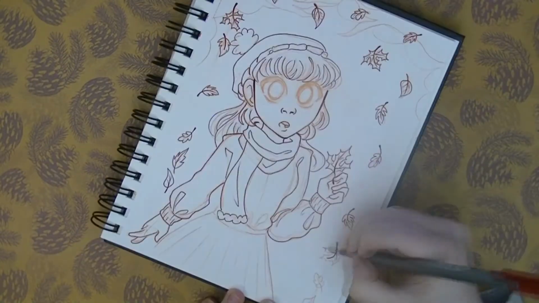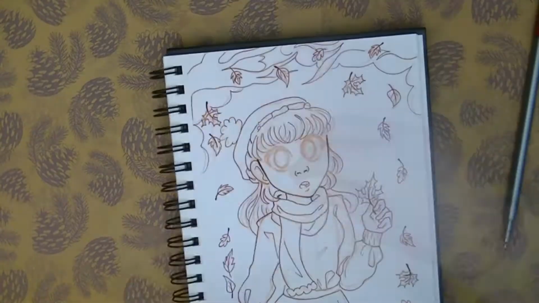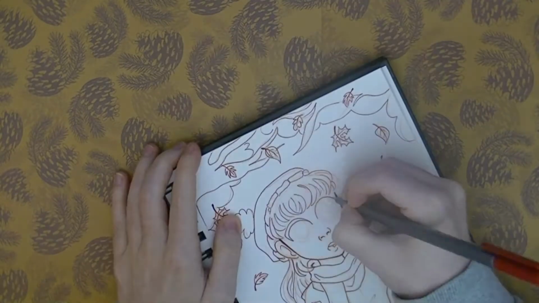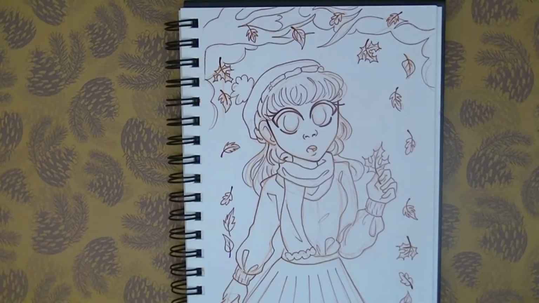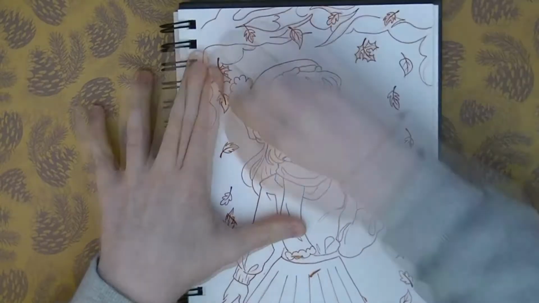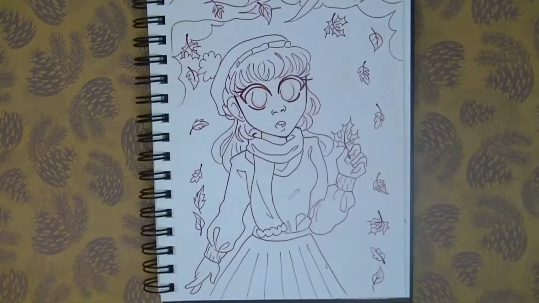The colour palette is definitely what brings this all together and really makes this an autumn leaves prompt, because I just used loads of different shades of orange and then a little bit of brown, and that's pretty much the entire colour scheme, and I really like it actually. I think all of the colours work really nicely together.